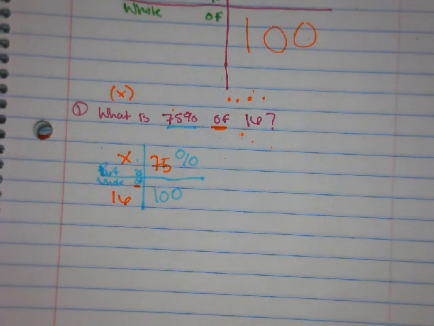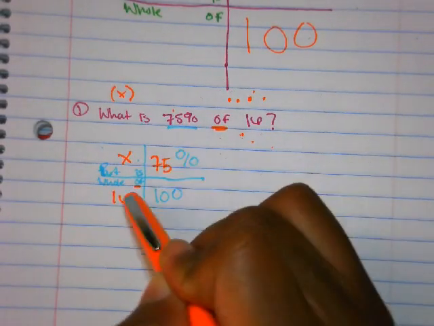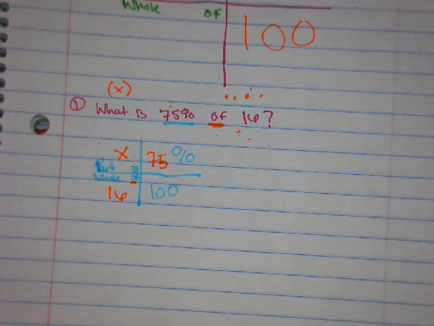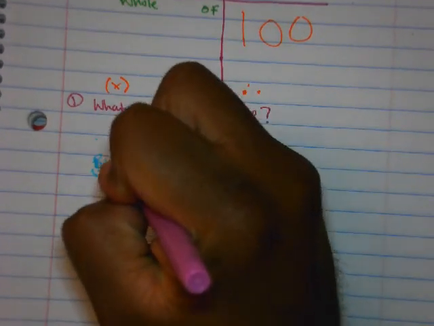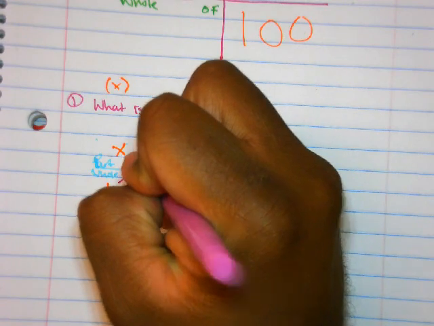So instead of the word what, put that X above it. Now we read it as X is 75% of 16. Now how do you think we solve this? The 100 is automatically there. How do you think we solve this? Ellie. Cross multiply. Good. So we're going to multiply X times 100 and then 16 times 75.